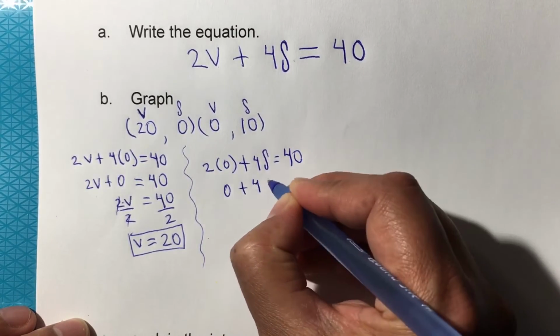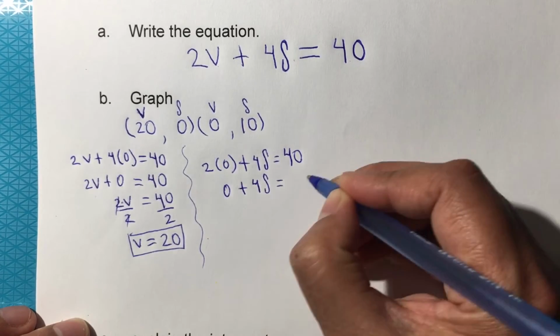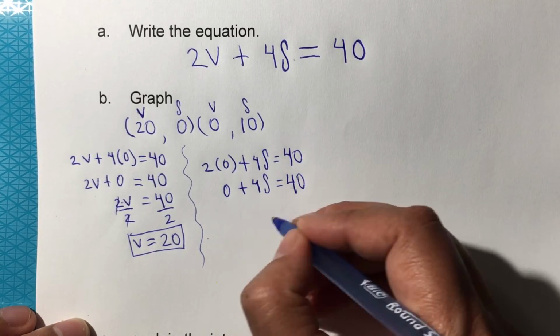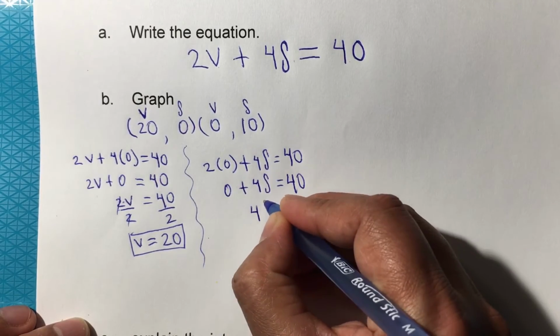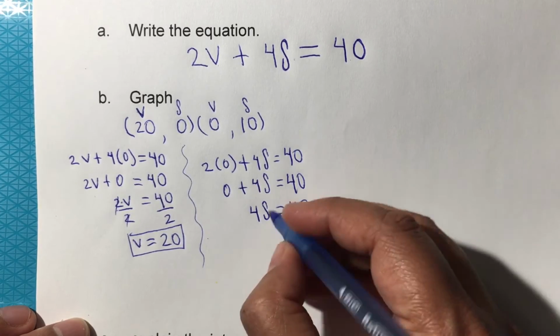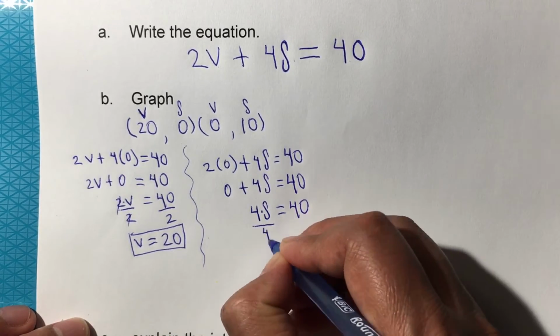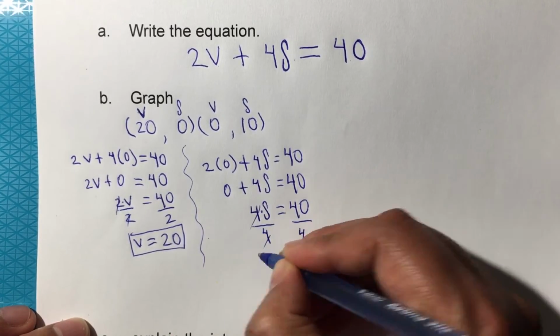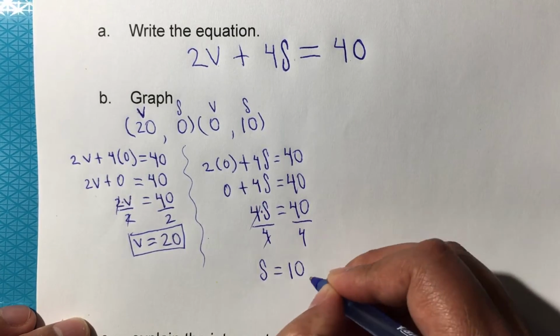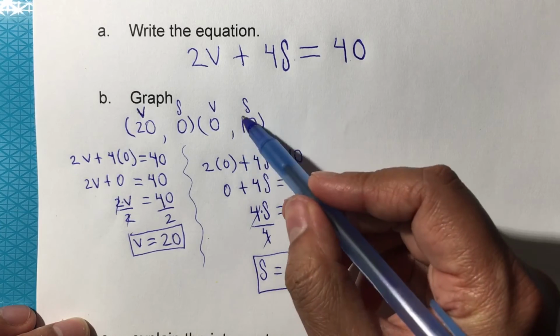That's why it disappeared. Plus 4S equals 40. 0 plus anything is just the other number, or in this case term, equals 40. And now if we're multiplying, the opposite is to divide. And so S equals 40 divided by 4 is 10, which is that number right there.